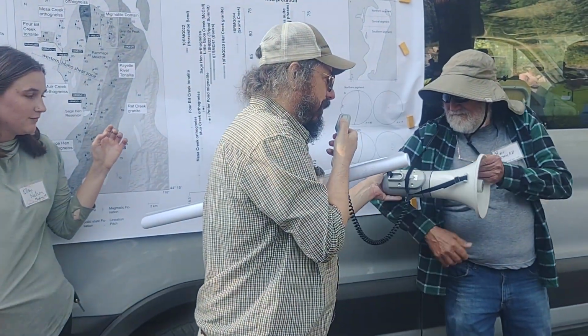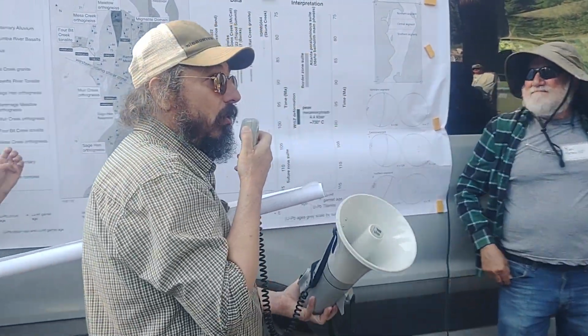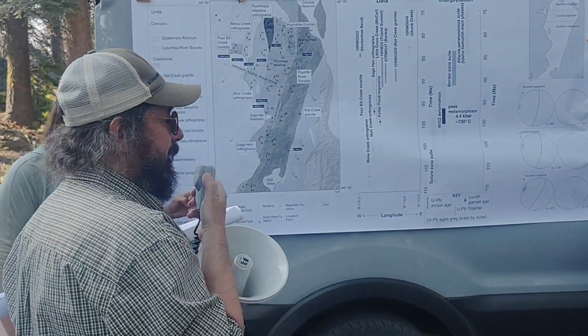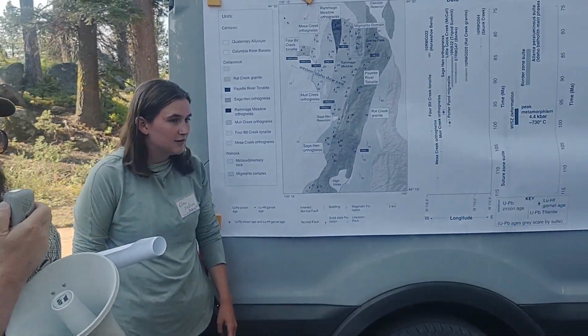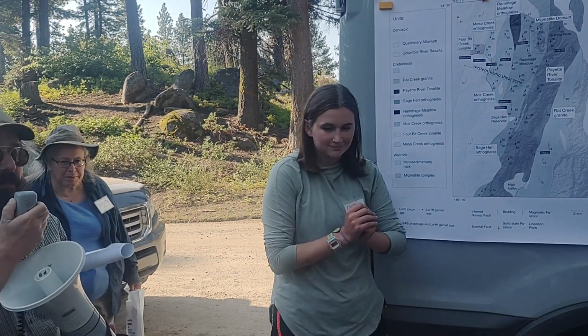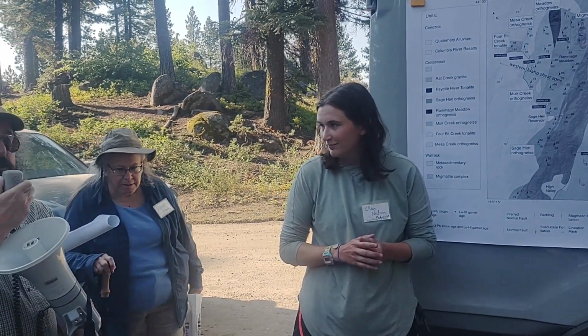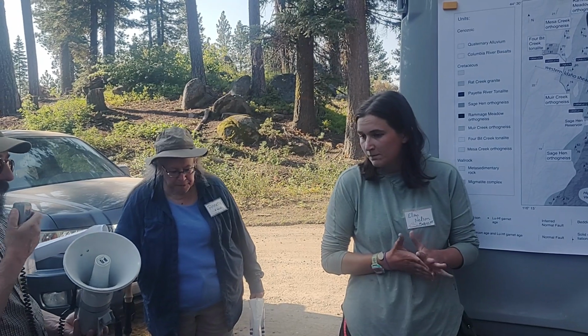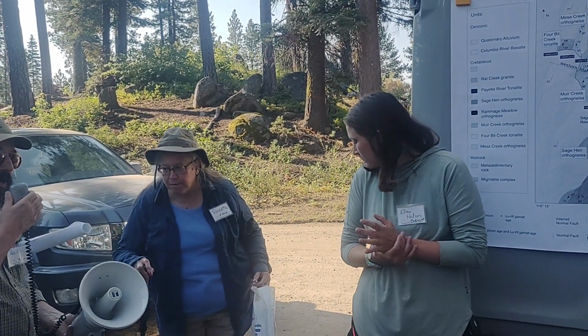Okay, we're going a little off program here for just a second. What we're going to do is Ellen will go stand by this pile of rocks. Ellen and I spent some time bashing rocks, so everybody can pick up a hand sample and look at this tonalite. And then Annette had an announcement, so that's really why I grabbed the microphone.